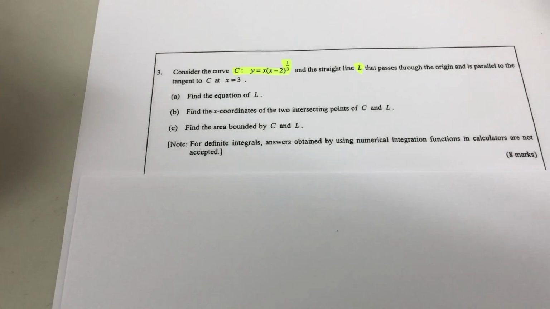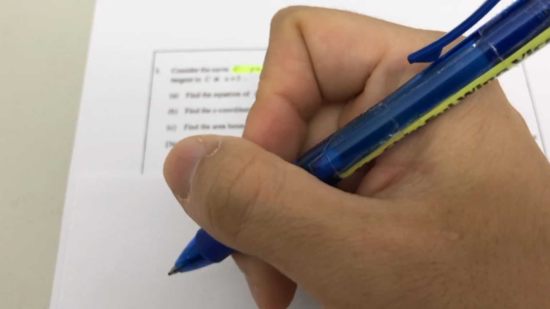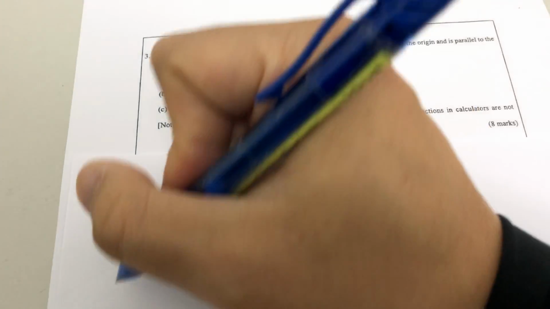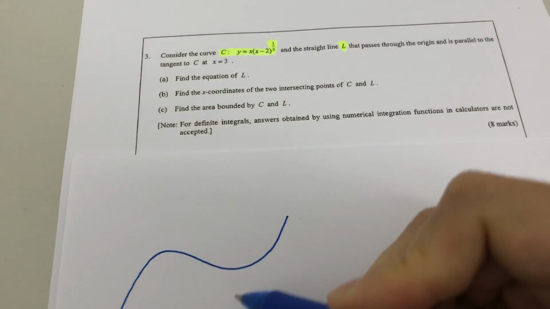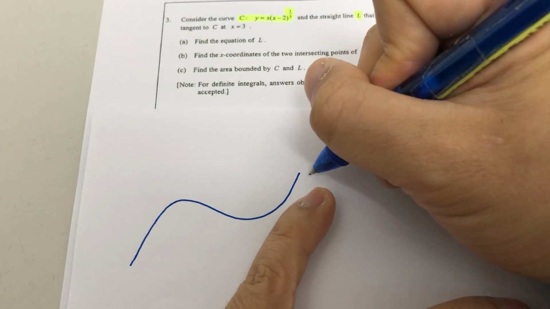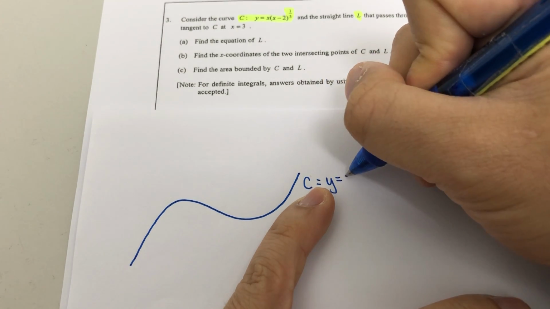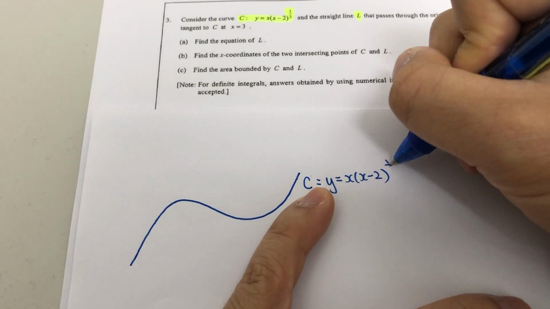So let's picture this. First of all, we have a curve. So let's draw a very nice curve. Just randomly draw this one. Very nice curve. Okay? And this curve, the name is C. The equation is y equal to x times (x minus 2) to the power of 1 over 3.